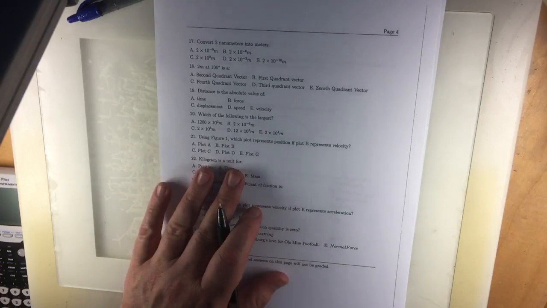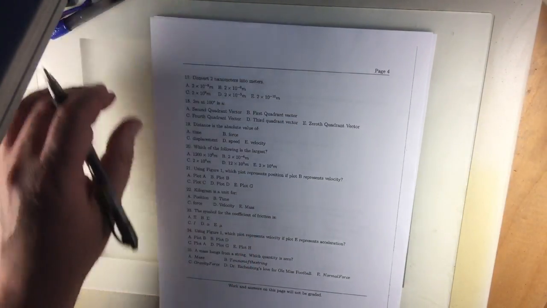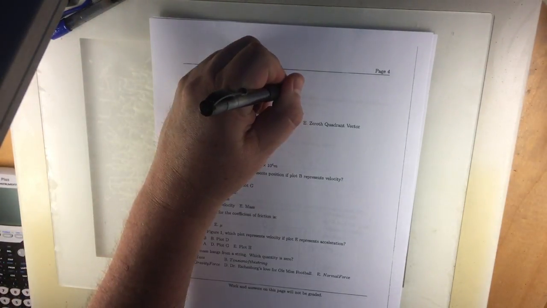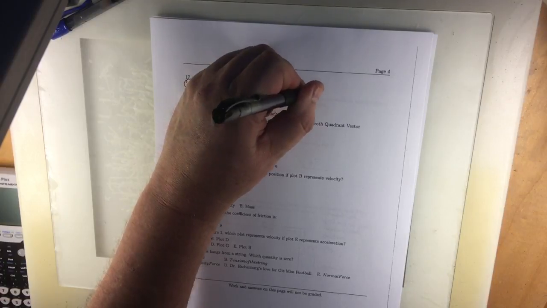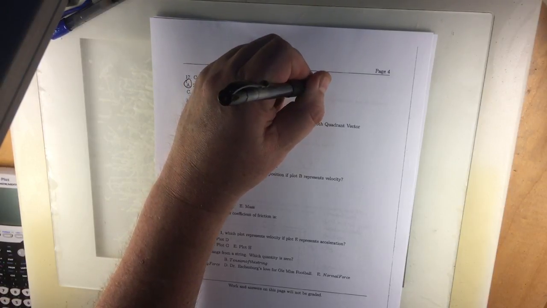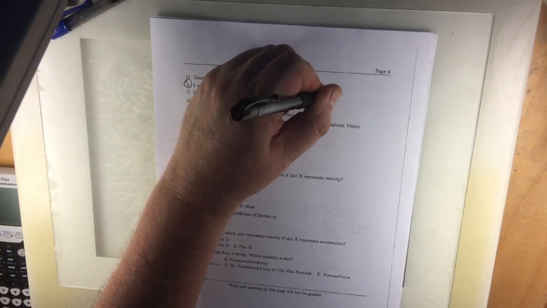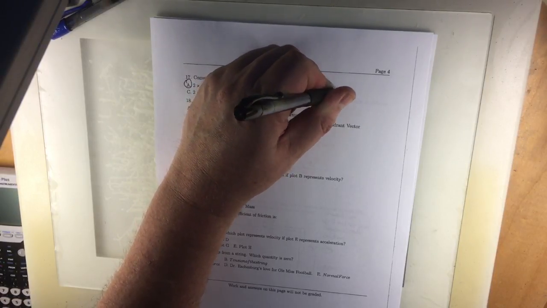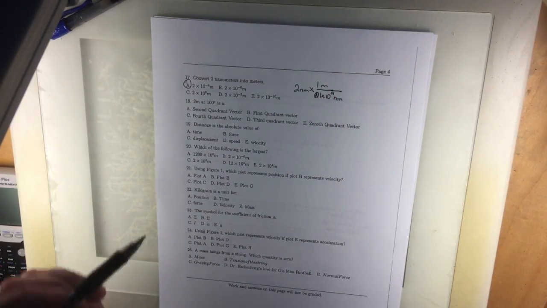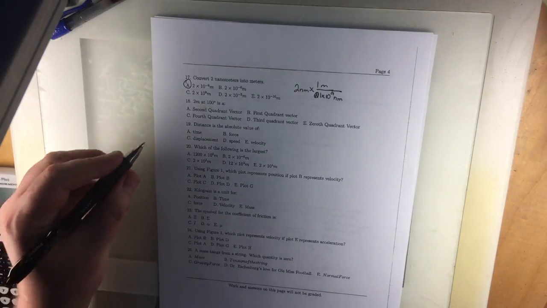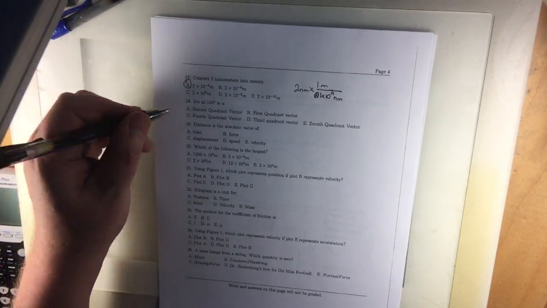Convert 2 nanometers into meters. A. So to do that, you have 2 nanometers, 1 meter per 1 times 10 to the 9th nanometers, and then you get meters. 2 meters at 100 degrees is a what quadrant vector? Second.